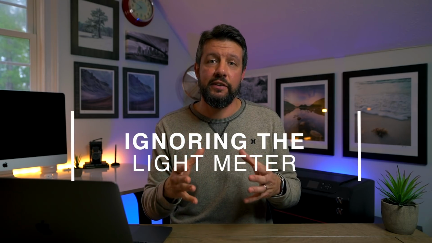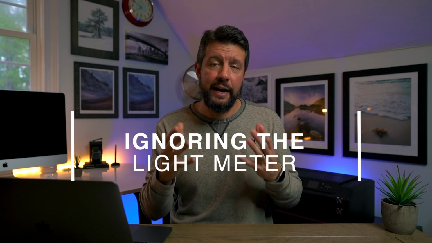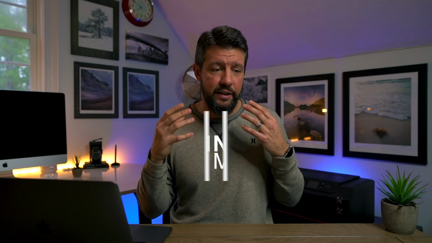Now, the second thing that really held me back had to do with the fact that I wasn't using my camera to its fullest, specifically the light meter. The power that cameras are shipped with today is really insane. The dynamic range they have, but more specifically, the light meter and the histogram. And when I first got into photography, I had never paid attention to either of those.